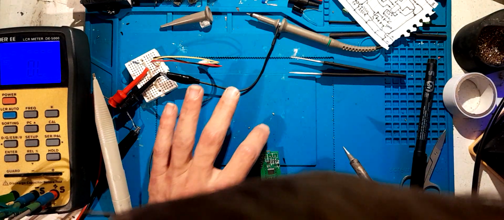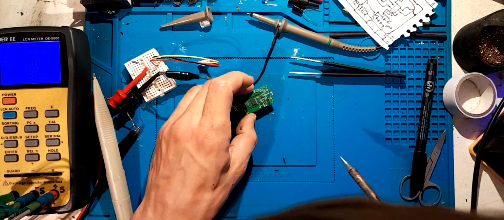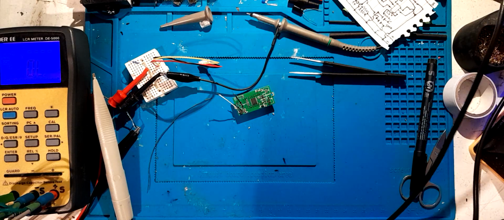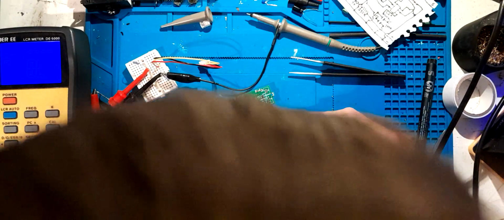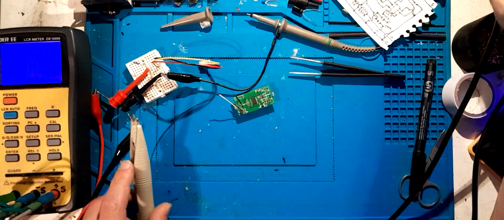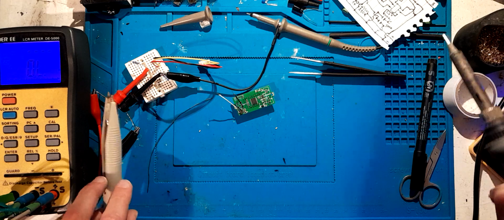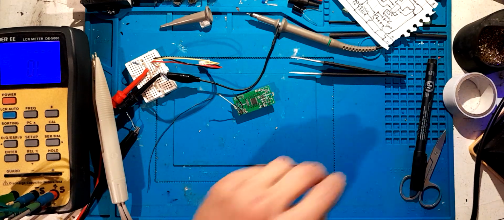That's the other capacitor right there. We'll test that one. Noting that this is the first one, this is the second or higher one on the board. Well, the solder on that, how do I explain this? Has a bit of a sharp edge.